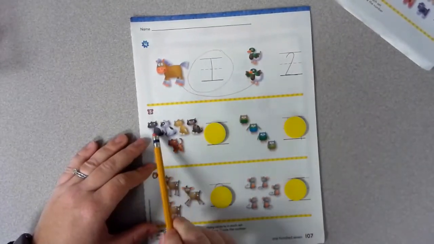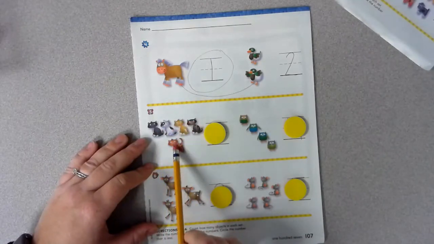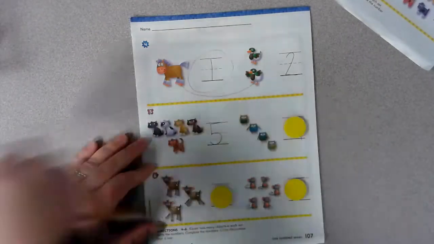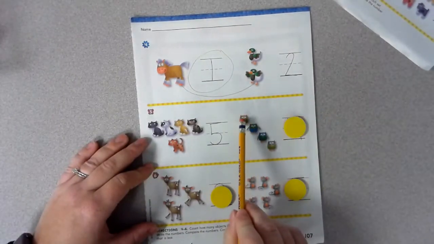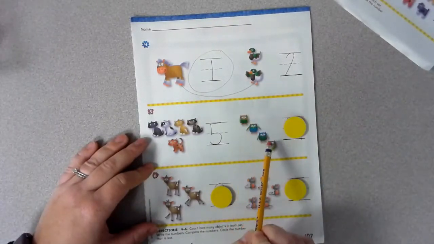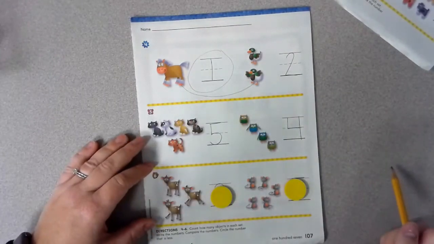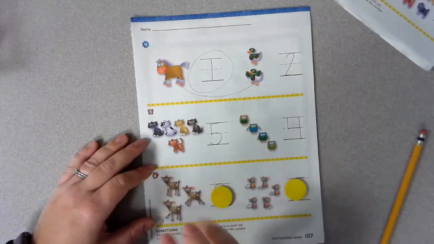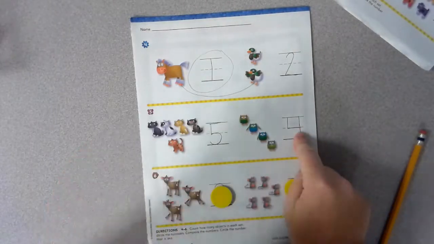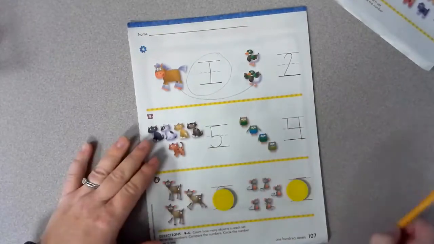Let's count our cats. 1, 2, 3, 4, 5. Down, or short neck, belly fat, Mr. 5 wears a hat. And our owls, 1, 2, 3, 4. Down and over, down once more. And we want to know what's less. We're going to use our counting strategy here. We have 1, 2, 3, 4, 5. So this one came first, so it must have less.